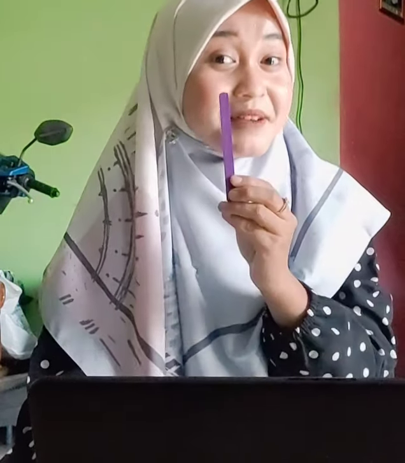Suppose we want to teach numbers. We introduce 1 until 5 for beginners. We have to focus on the quality. There are 5 colors. For example, number 1 is red. Number 2 is pink. Number 3 is purple. Number 4 is yellow. And number 5 is green.